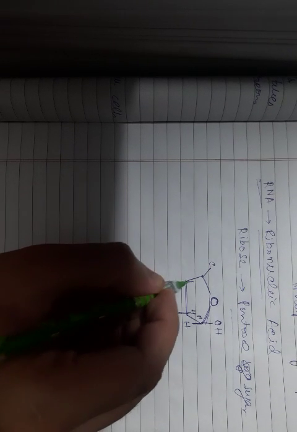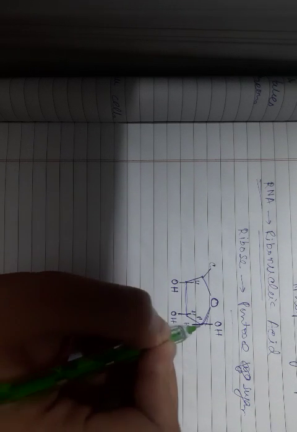So at the 1 prime place there is this OH and H, and here it is like this. It is a 2 prime. This carbon is the 2 prime carbon, and out here it is like this. And this is the 3 prime carbon, and out here too, like the 2 prime carbon, it is like this. And here at the fourth carbon, it is like this.